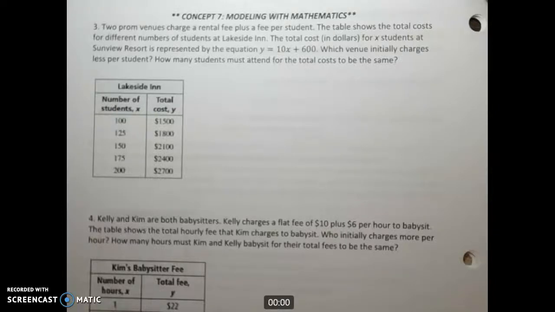Concept 7, Modeling with Mathematics. Number 3. 2 prom venues charge a rental fee plus a fee per student. The table shows the total costs for different numbers of students at Lakeside Inn. The total cost in dollars for x students at Sunnyview Inn is represented by the equation y equals 10x plus 600. Which venue initially charges less per student? How many students must attend for the total cost to be the same?